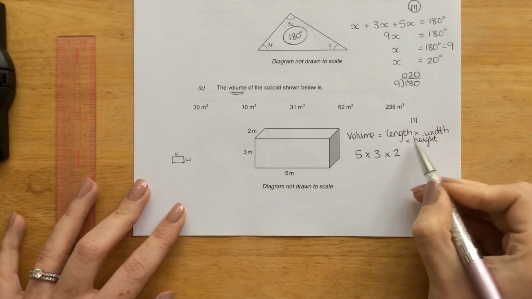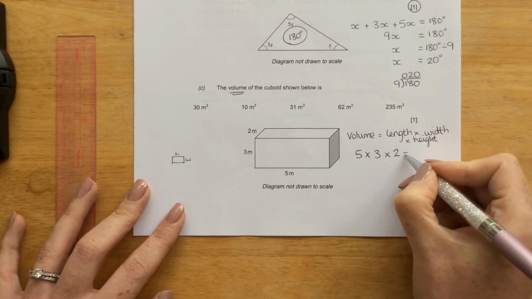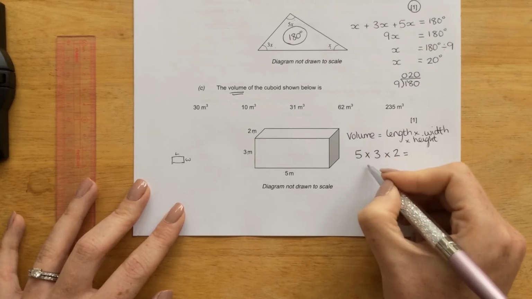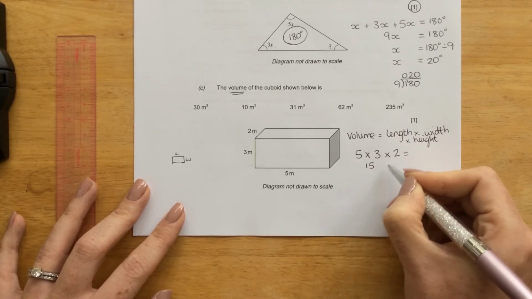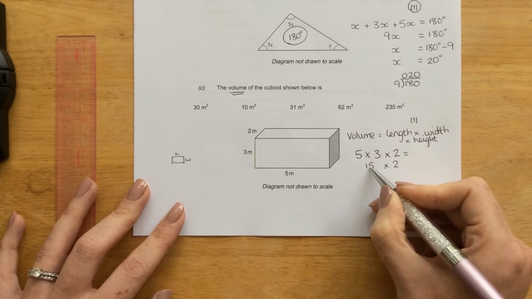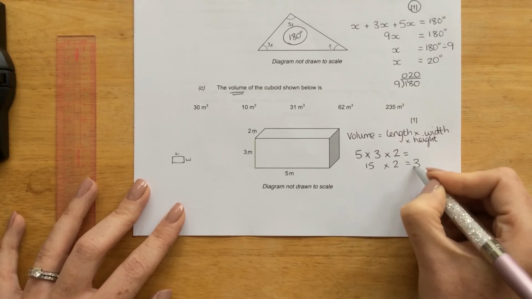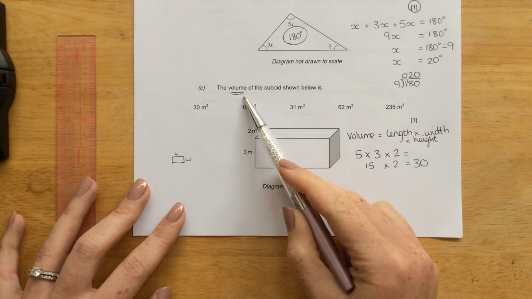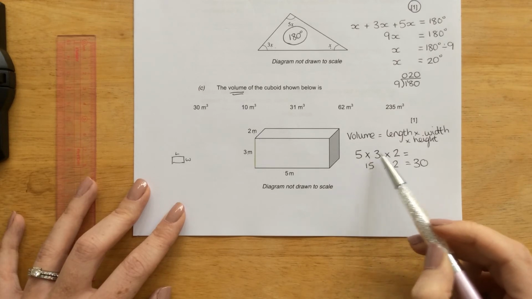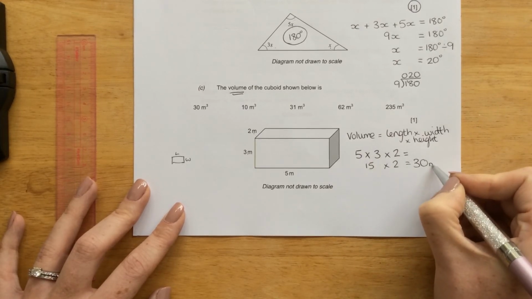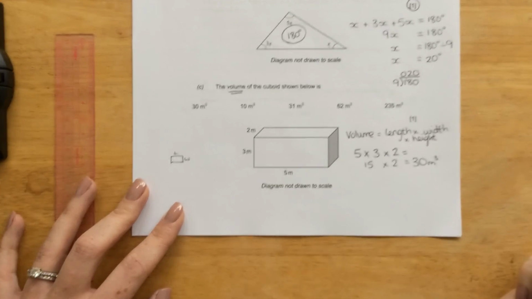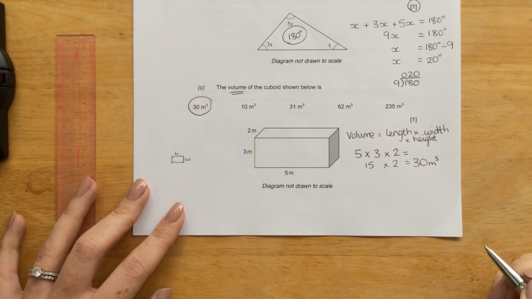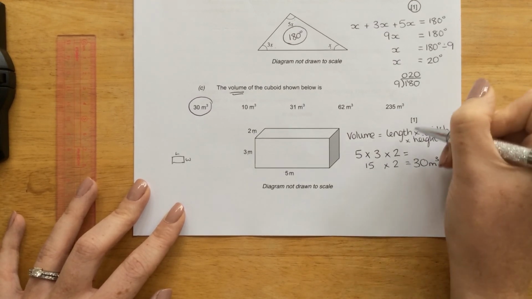Okay, so length times width times height, 5 times 3 times 2. I'm going to do the first two first, so 5 times 3 is 15, and then I'm going to times that by the third one. So 15 times 2 is 30, and remember we're calculating volume, we times together 3 measurements, so that's working in 30 metres cubed with the little 3. That is one of my options here. So 30 metres cubed will give you 1 mark.